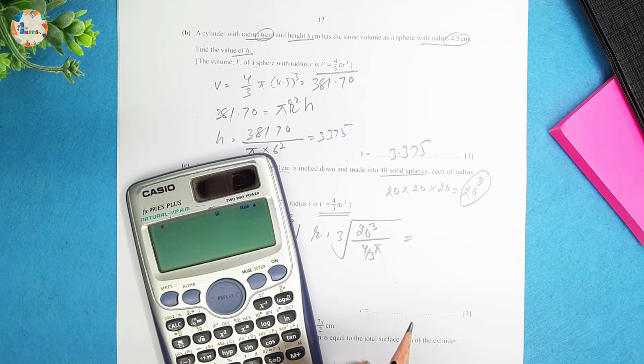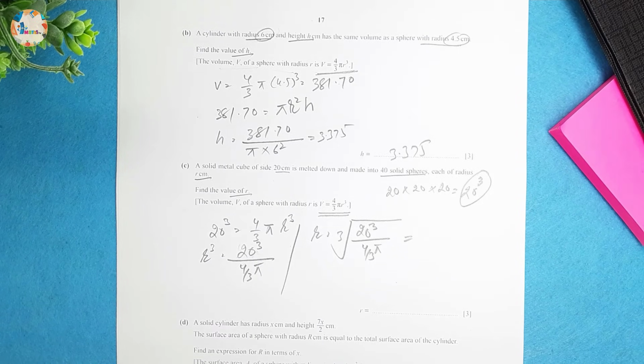This will be the cube root of the fraction, so 20 raised to the power 3 over 4 over 3 into pi, and this will be equal to 12 point, basically this will be the C part.